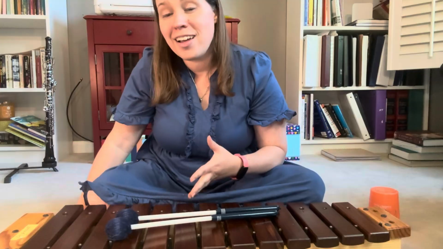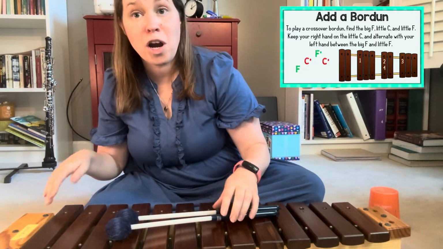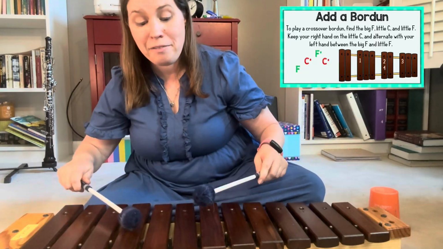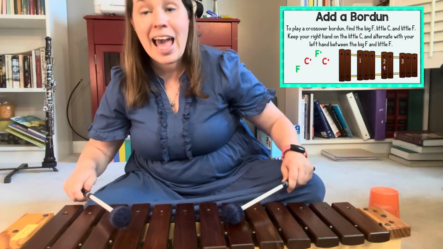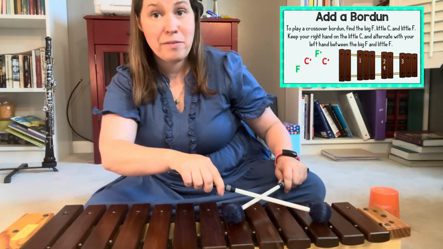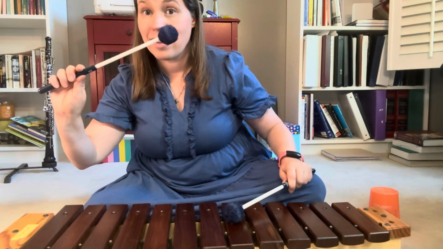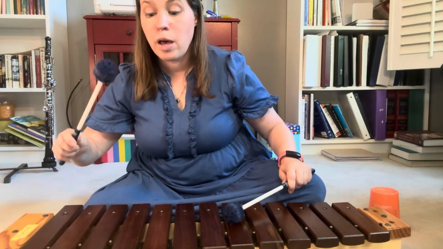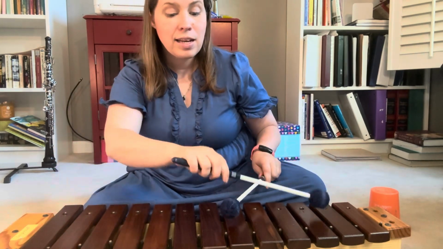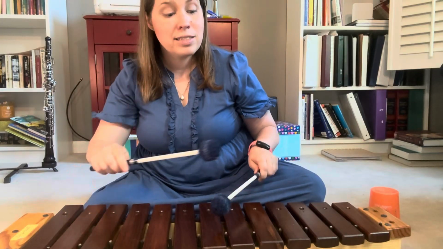Now, we sing the song in the key of F, which means for our bordun, we need F, little c, and then the little f above it. Our right hand is going to stay on that C, and our left hand switches back and forth between the big F and the little f. And our song sounds like this.